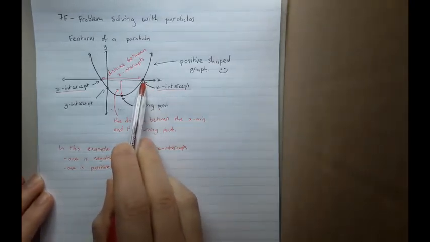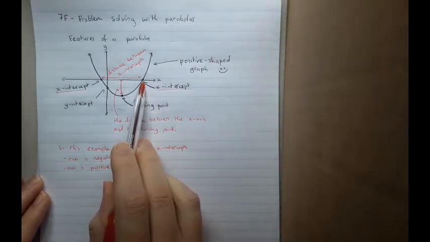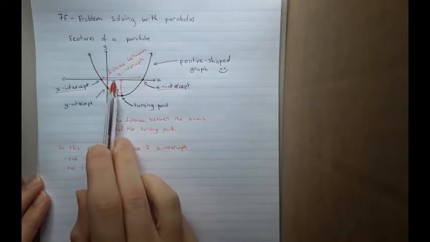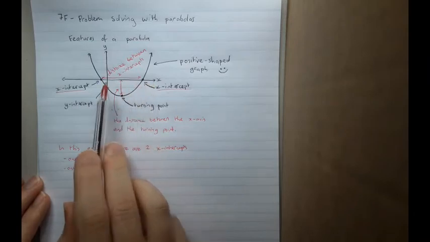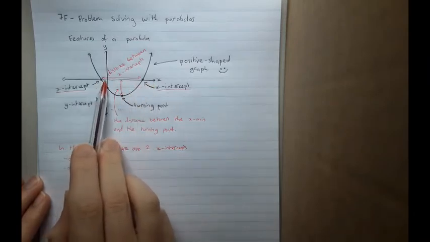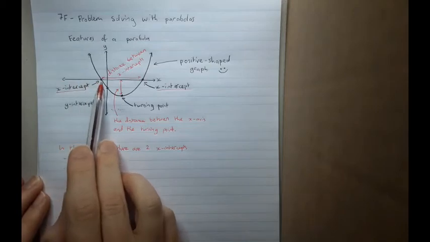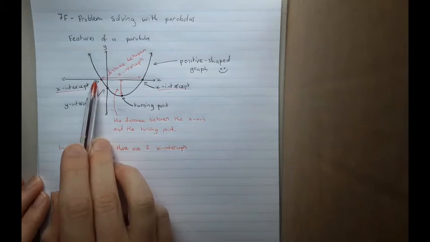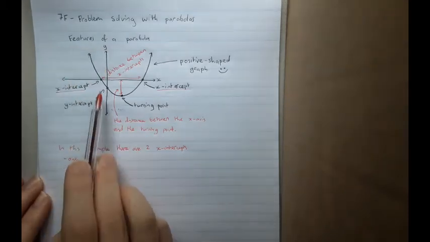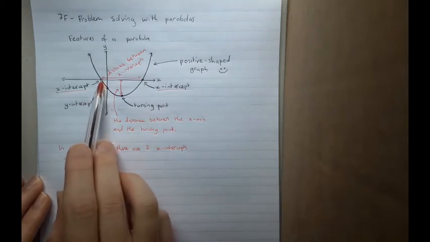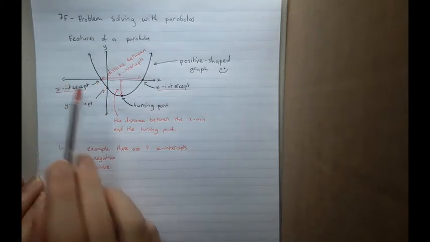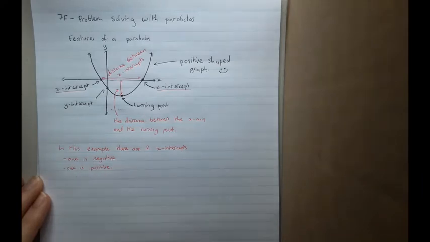Well, if I look at the coordinate, now I don't have a coordinate here, but if I was to look at the coordinate of this point, it has a positive x value because it's on the right-hand side of the y-axis. It's in the positive x direction. This x-intercept is actually on the negative part of the x-axis. Even though we don't know the coordinate, it's on the negative part of the x-axis because it is left of the y-axis, therefore it is a negative x-intercept.